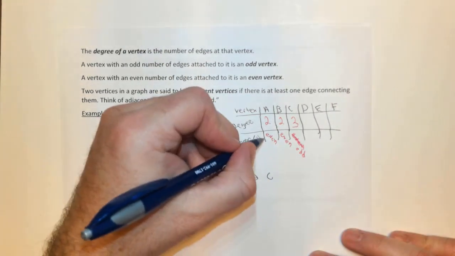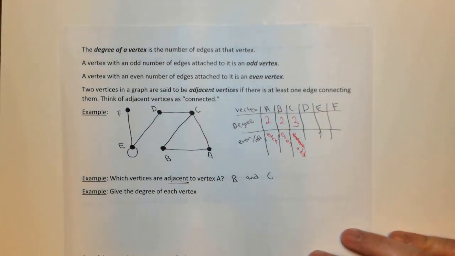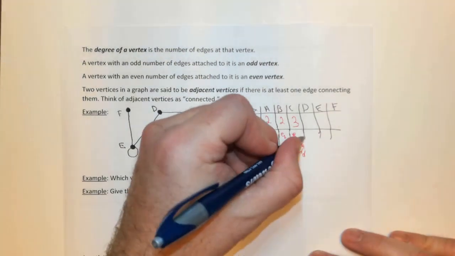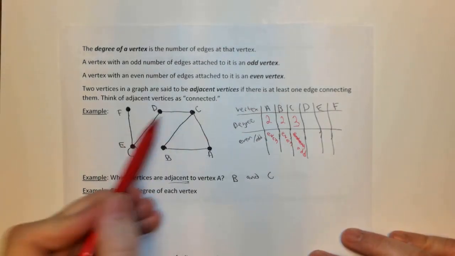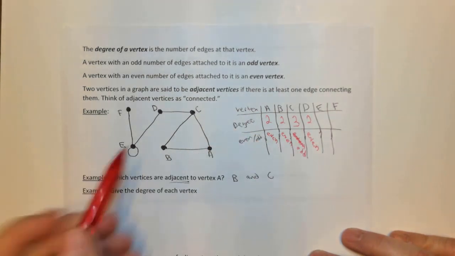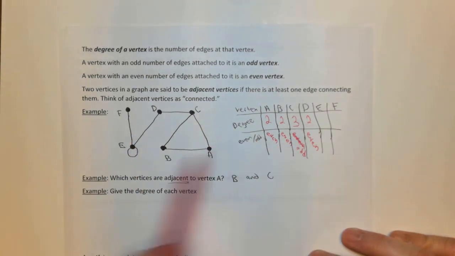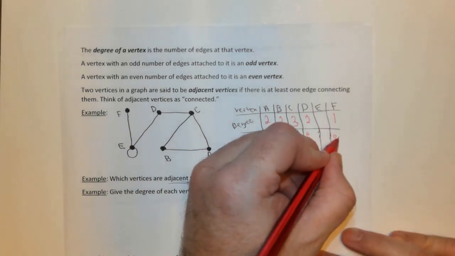I knew something was wrong. I was like, they can't all be even. All right. What's next here? D is 2, which is even. E, I'm coming back to E because of that. F is 1, which is odd.